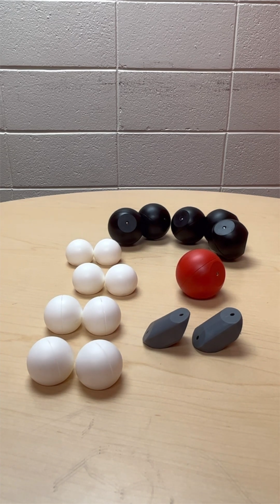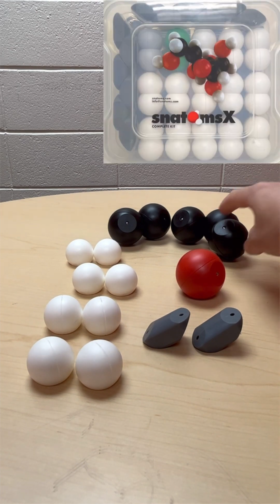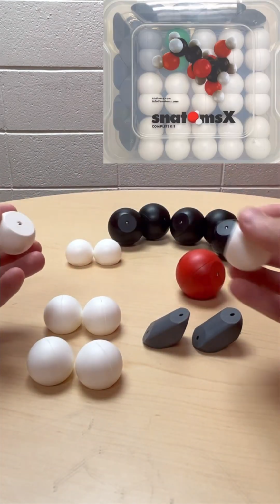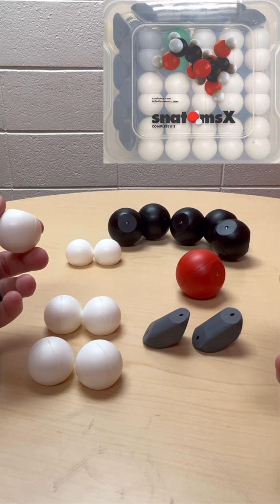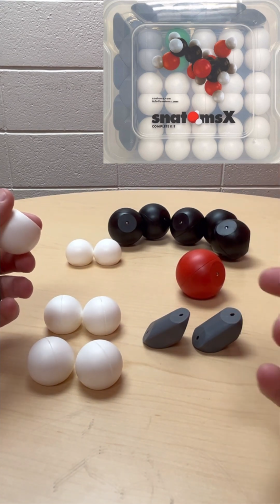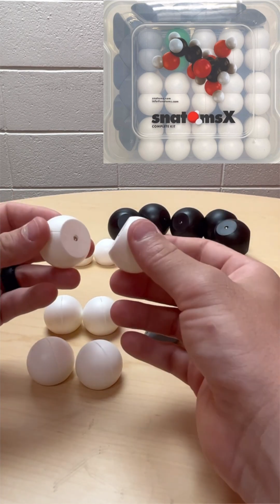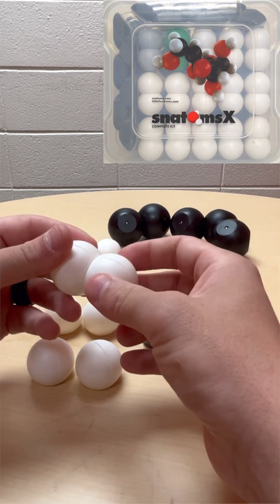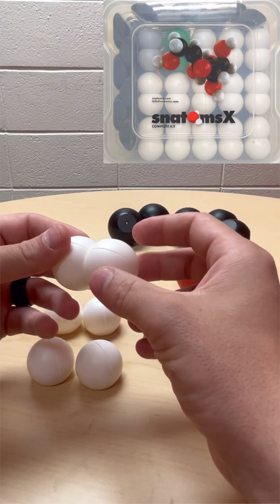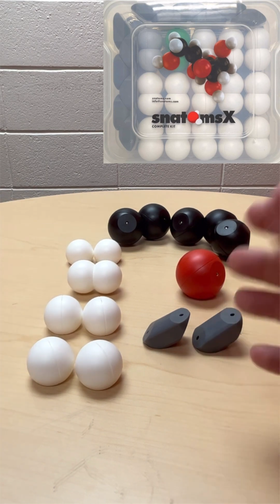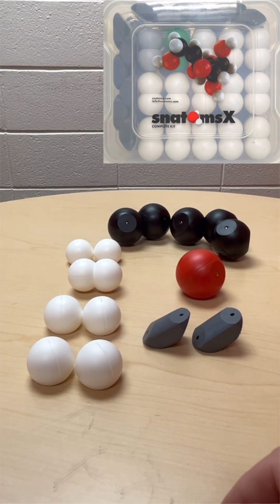And without further ado, we're going to use this Snatoms kit. Now, Snatoms are interesting in that the white ones are going to represent our hydrogens. The red, of course, is oxygen, black being carbon, and this is going to form our double bond. But Snatoms uses magnets to create molecular bonds, contrary to what we normally have with a stick and ball model kit.